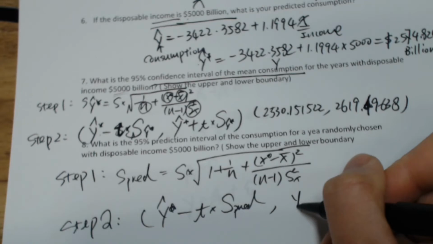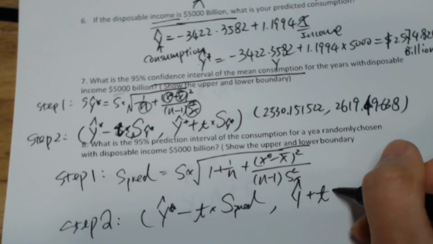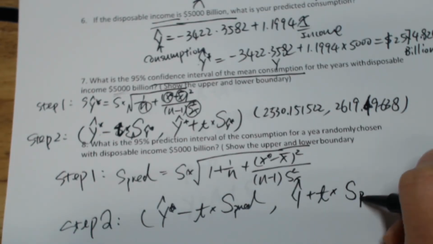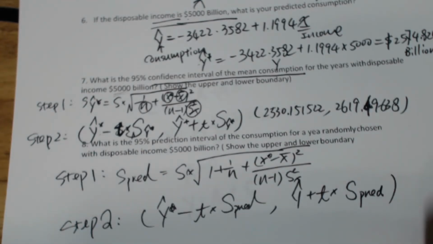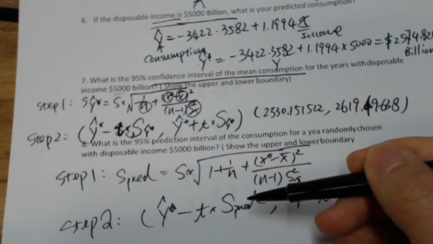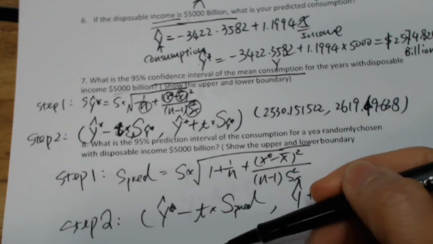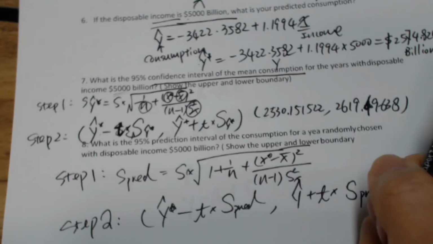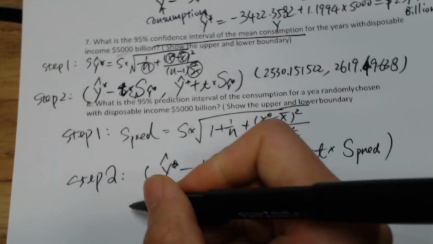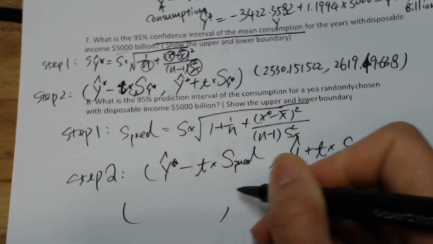Upper boundary is y hat plus t stats times s prediction. Okay, so 2 steps. You have all the values because you finished question number 7. So what we will do is look at how we use Excel to help us calculate the final answer, the lower and upper boundary.